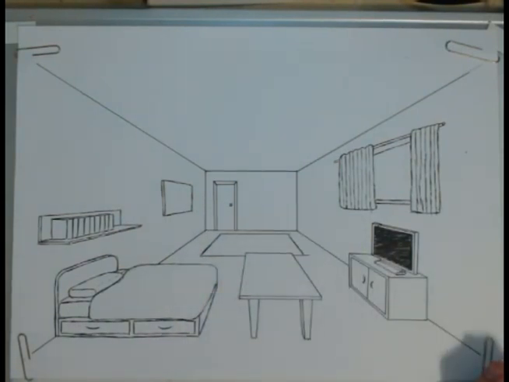Okay, afterwards I'll show you what this looks like with some color added to it once I've scanned it. Okay, good luck.